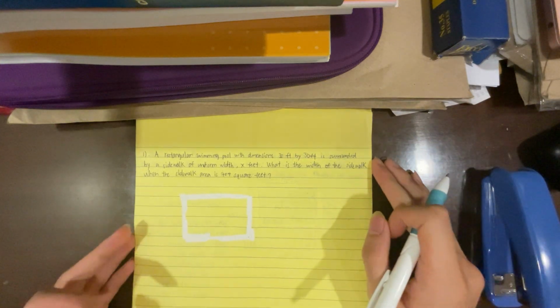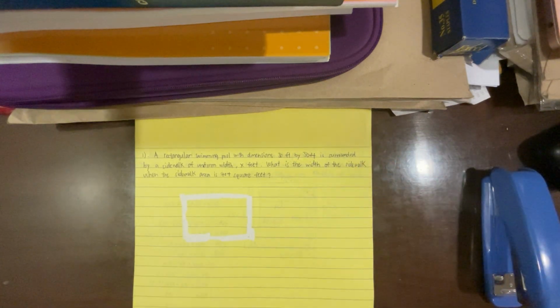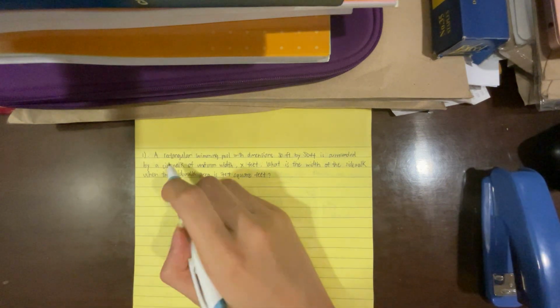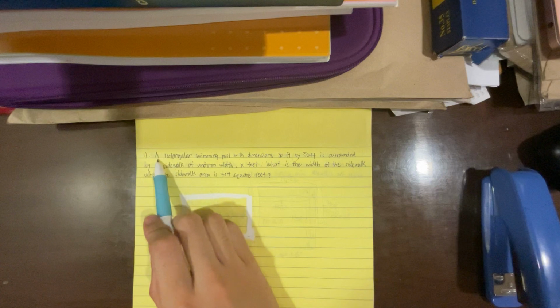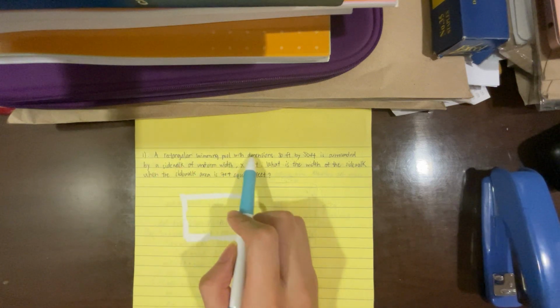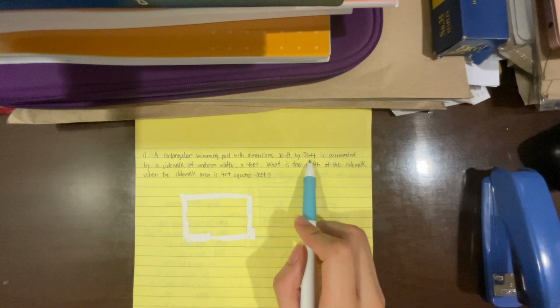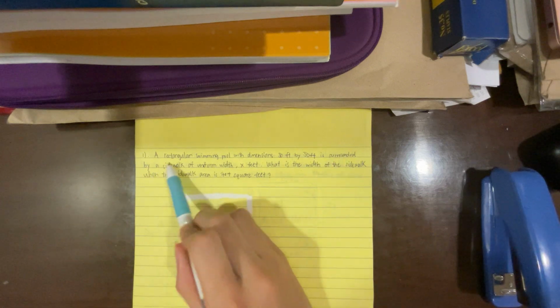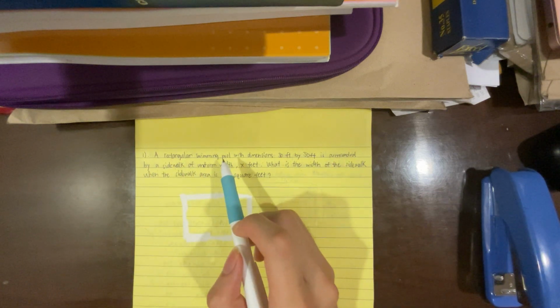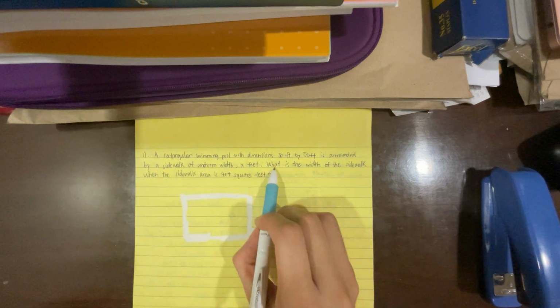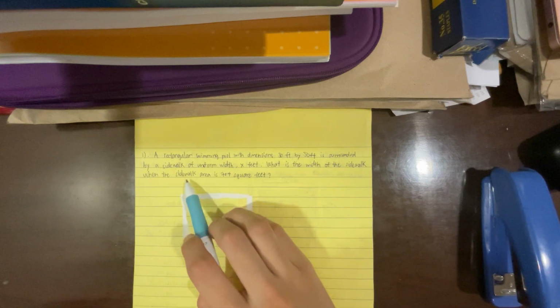Good morning, everyone. Today, we will be solving word problems involving functions and applying them into real-life situations. Okay, let's start. First, let's read the problem. A rectangular swimming pool with dimensions 30 feet by 50 feet is surrounded by a sidewalk of uniform width, x feet. What is the width of the sidewalk when the sidewalk area is 704 square feet?